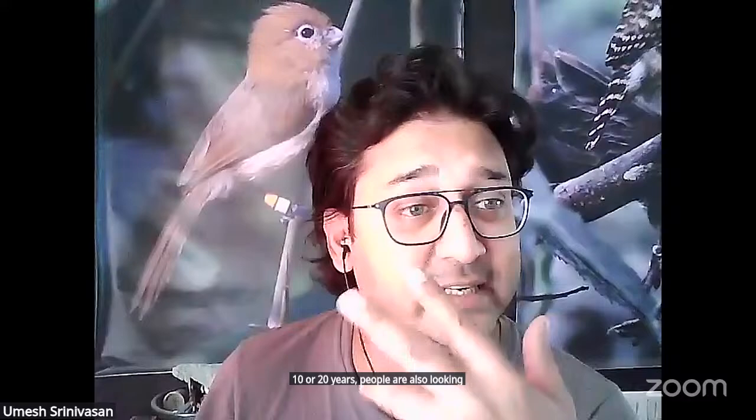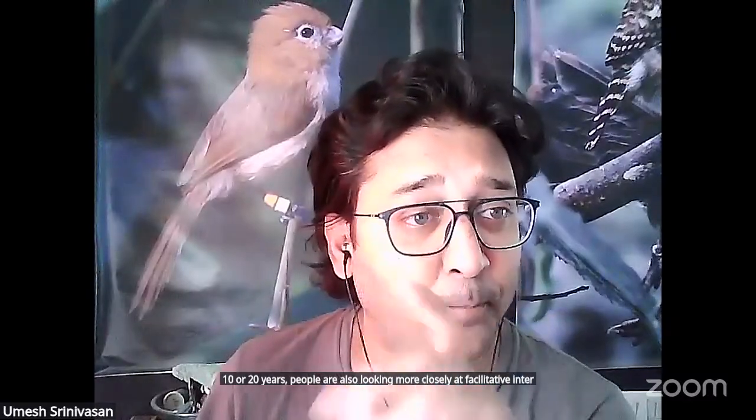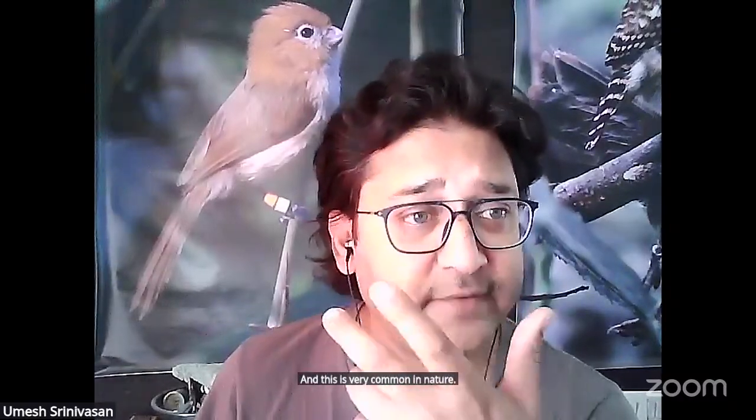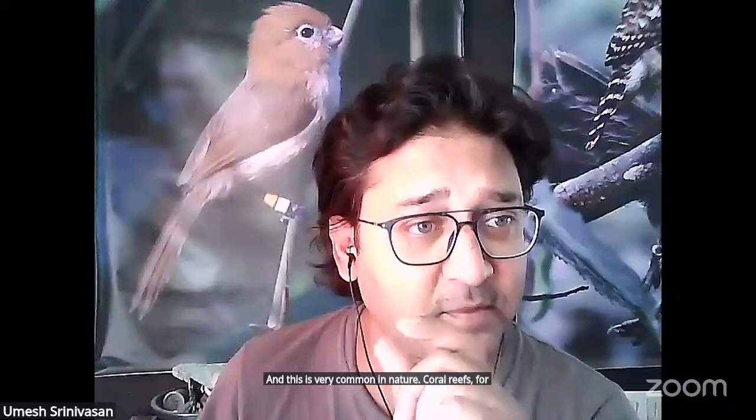Over the last 10 or 20 years, people are also looking more closely at facilitative interactions, which are interactions where both of the participants benefit. And these are very common in nature. Coral reefs, for example, arise from a symbiosis between two different types of organisms.